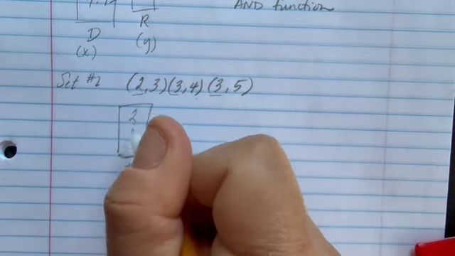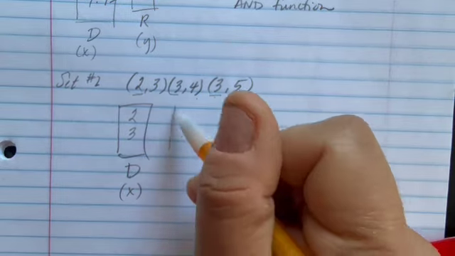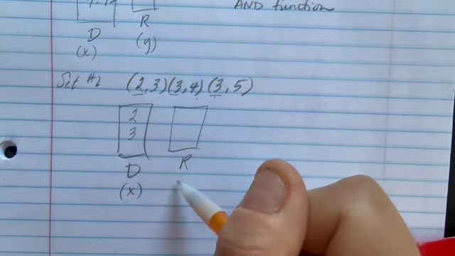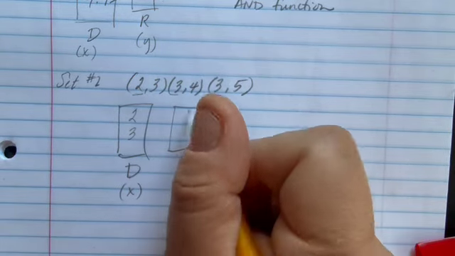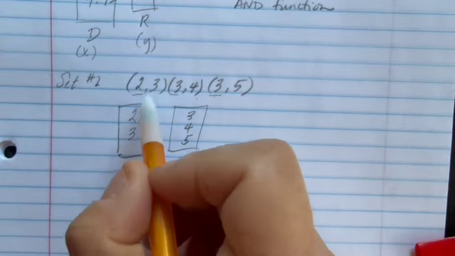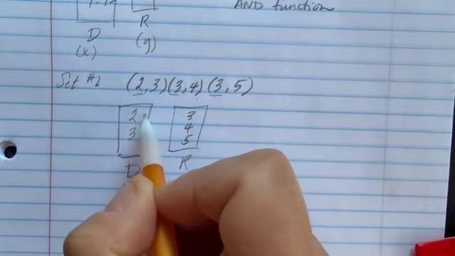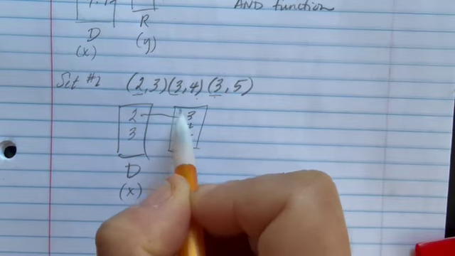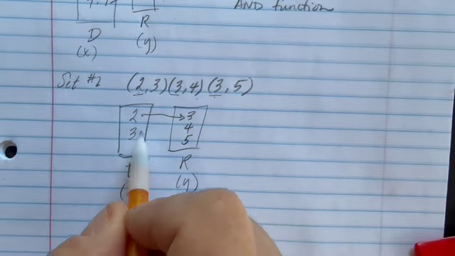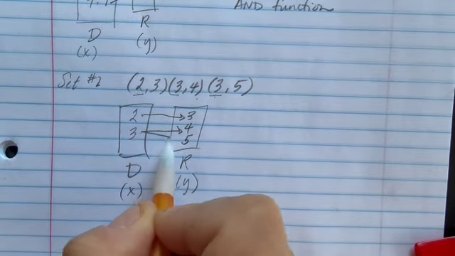So I have 2 and I have 3 twice. And if I put my range values here, my y values, I've got 3, 4, and 5. When I pair these, 2 goes to 3. This x, 3, pairs with 4. And this x, the same 3, pairs with 5.